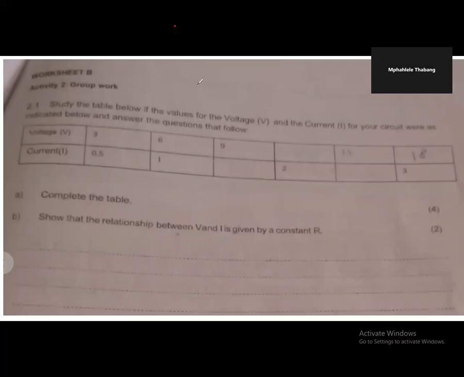When you complete the table, it's 3, 6, 9, and here is 2. Obviously, we can see they are adding 0,5 each time. 0,5 plus 0,5 is 1. 1 plus 0,5 is 1,5. Then 2, and we are going to have 2,5 here. Then let's go to this one: 3, 6, 9. We can see they keep adding 3. They have got 12, 15, 18. So the table is complete.